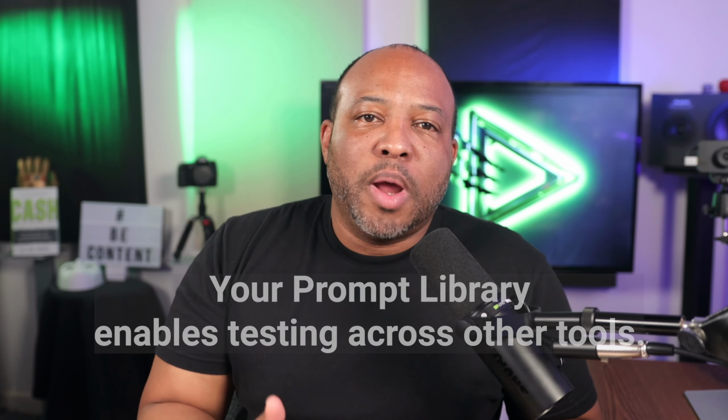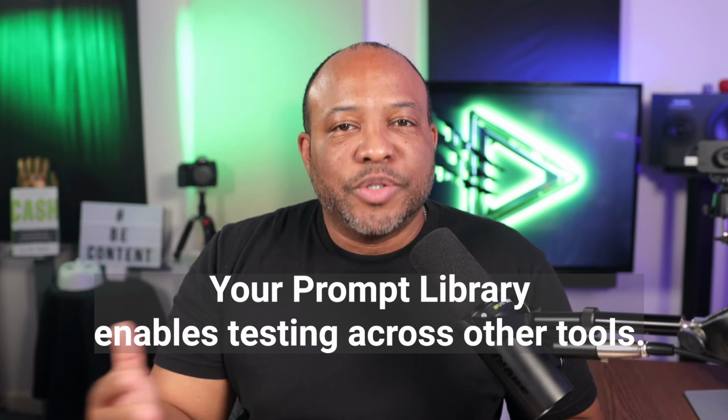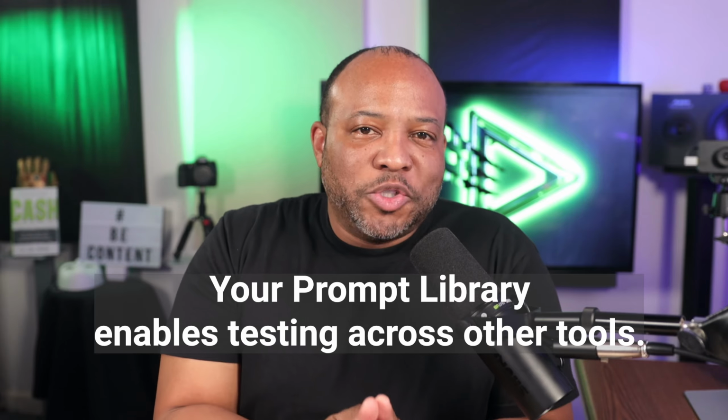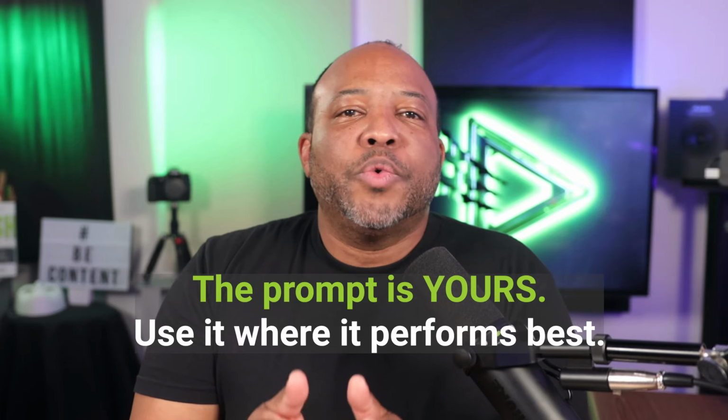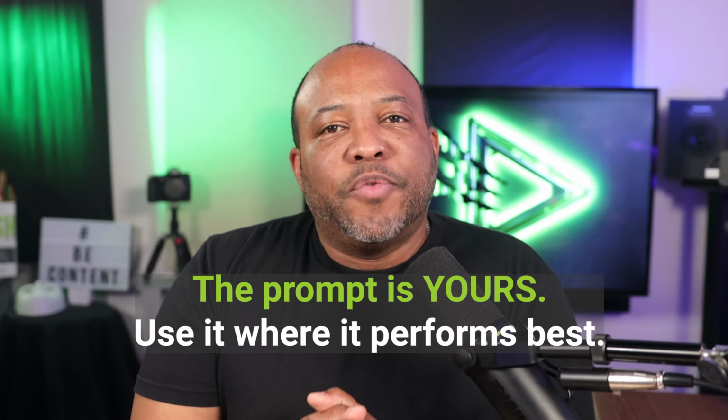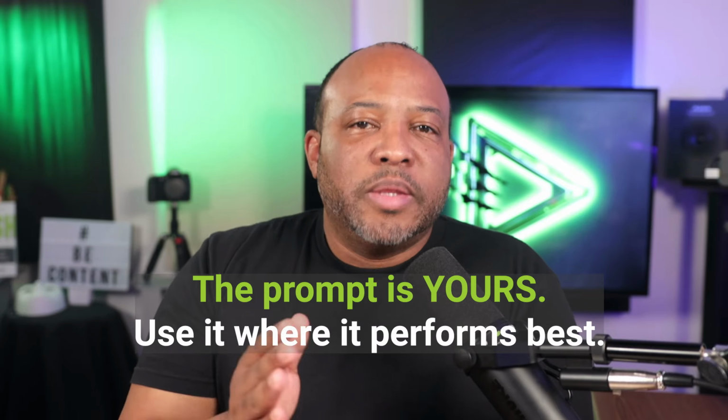Another reason to keep your prompts in a library separate from the AI tool is to give you an easy opportunity to test your prompts across different AI tools. Just because you wrote it in ChatGPT, for example, doesn't mean it won't shine in Claude or Gemini. Depending on the task, the other platforms may perform better. The prompt is yours, so use it where it performs best, and if one tool starts to fall short, then it's time to try another one with the same instructions.